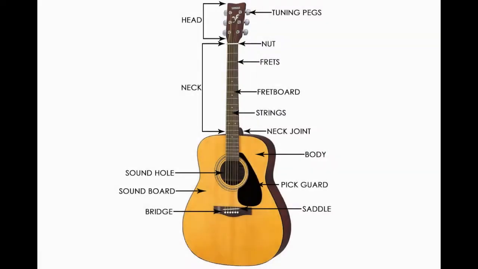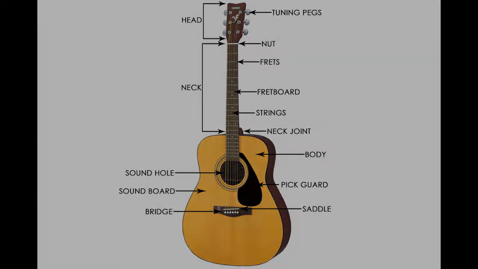Let's start talking about the anatomy of the guitar. The very top of the guitar is referred to as the head or headstock, which consists of 6 tuning pegs, which affect the pitch of the strings. From there, there's a nut that disconnects the neck and the head, and 20 frets on the guitar. This layer of frets is called the fretboard. There are 6 strings, steel in our case, and the neck joint connects the neck to the body. Other parts to note are the bridge and the saddle at the very bottom, and the sound hole in the center.